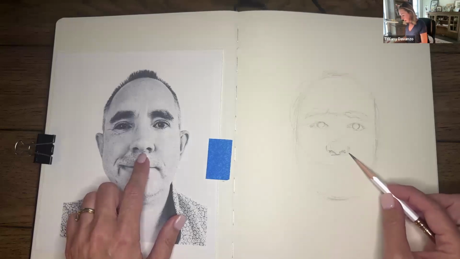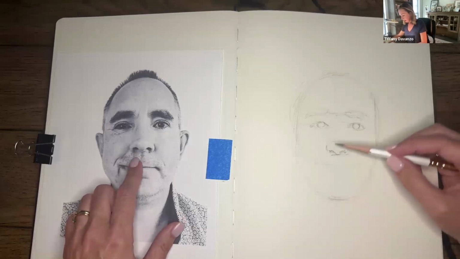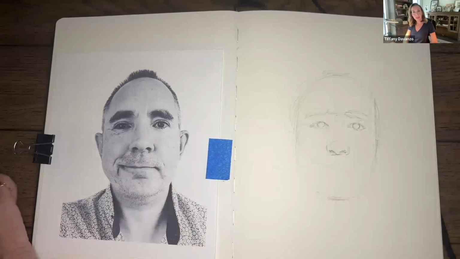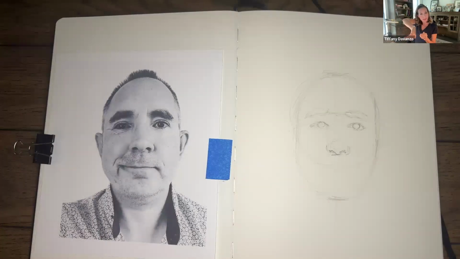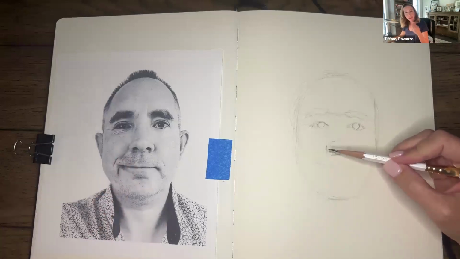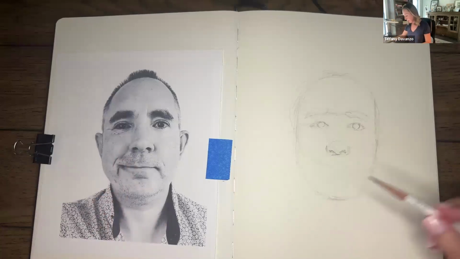My tip on noses and the nostril is to not think of the nostril as a hole, like a donut hole, but to think of it more as like a seashell, like it comes up around and it dips in. So if you look at your nose really carefully in the mirror, you can see that there's two different planes of where it connects.